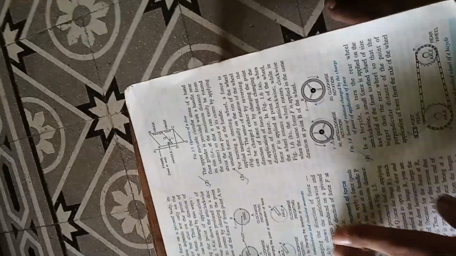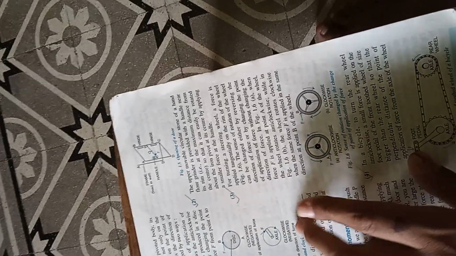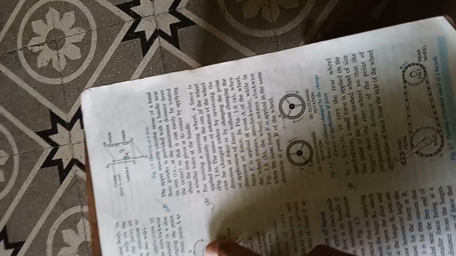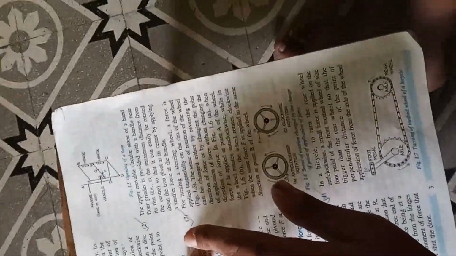By just changing the point of application of force, the direction of rotation automatically changes, but only in one direction. If you give force here, it is a universal truth that it will always go clockwise. And if you give force downward, it will always go like this. It is pivoted, so you can understand very easily.